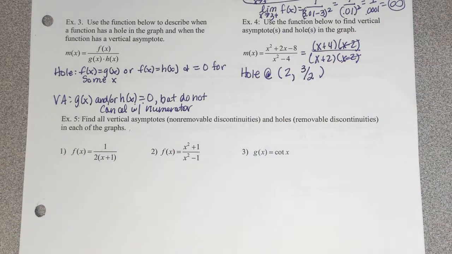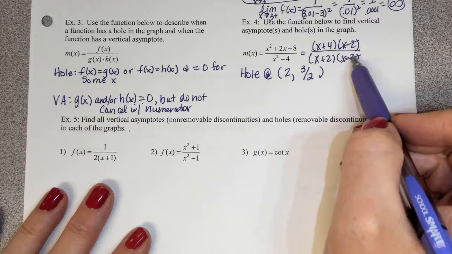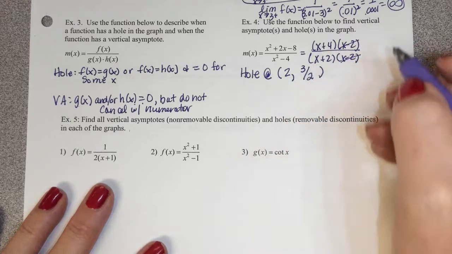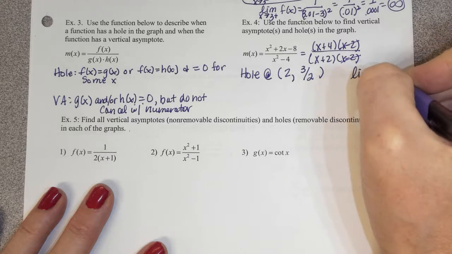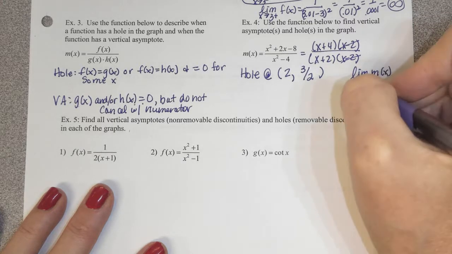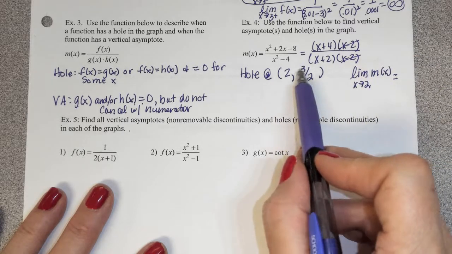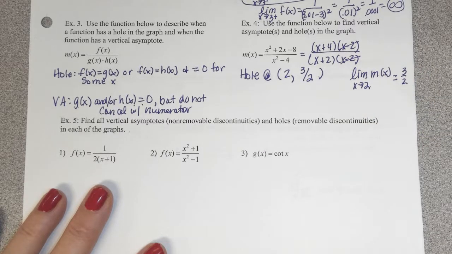I want you to find the exact coordinates of the hole in the graph. Again, all I do is 2 would make those equal 0, but they cancel out. I plug 2 into what's left over. The reason I want you to do that is because it also tells us the limit of m of x as x approaches 2. See, now I know that limit. That answer to that limit is 3/2, because it's just going to be equal to the y value of the hole there.